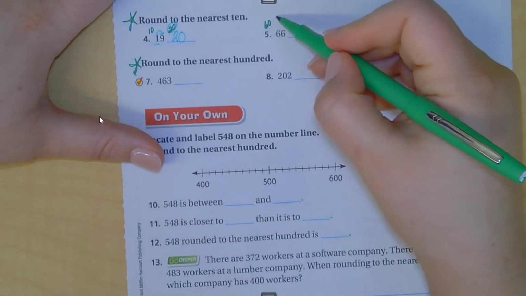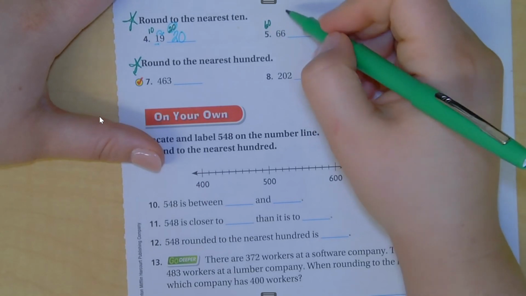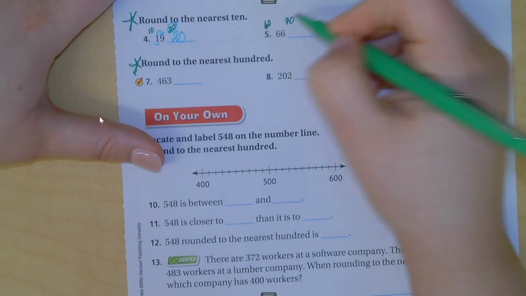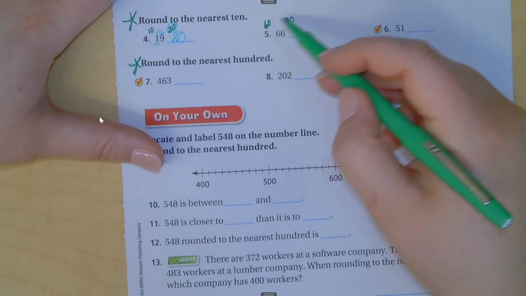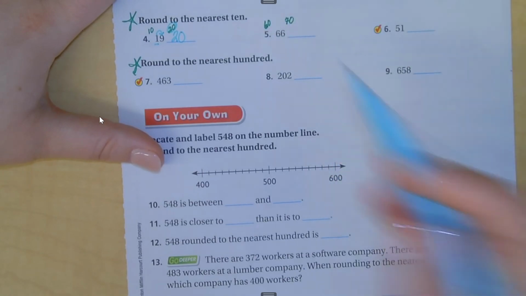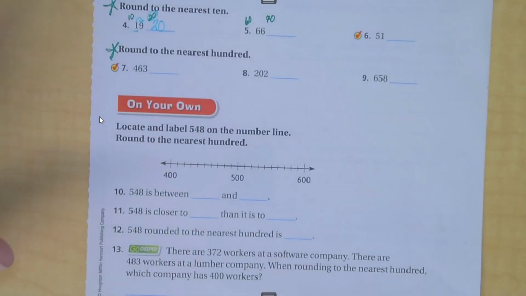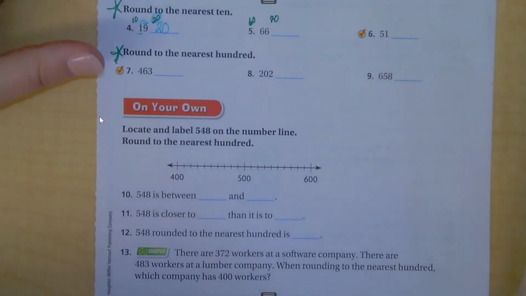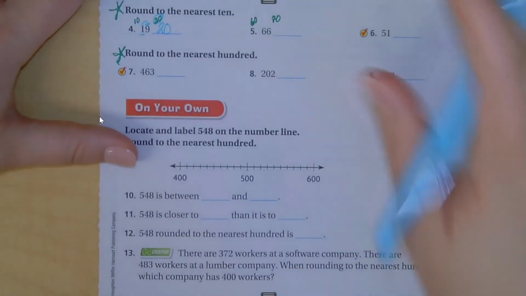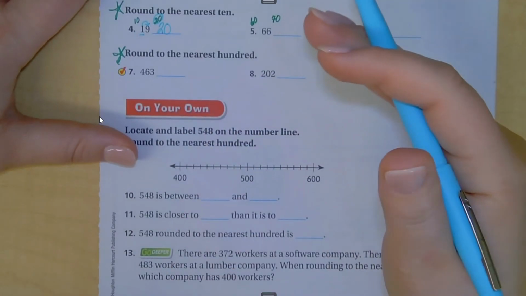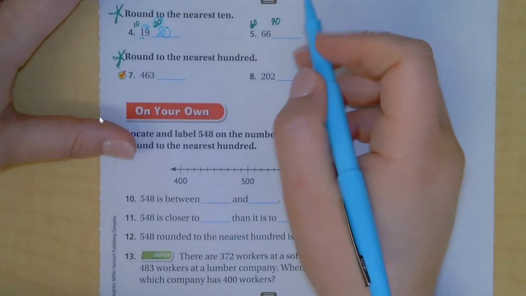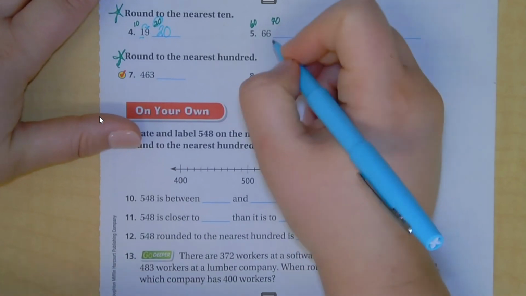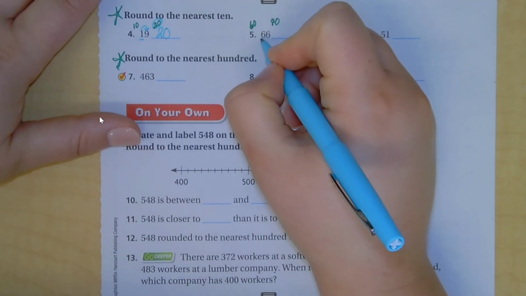And when I count by 10, 60, 70 is the next 10. Rounding by tens, I know 6 is more than 5, so it's more than halfway between 60 and 70, which means it's probably closer to 70. But let's go ahead and do the place value way to see. I'm rounding to the nearest 10, so I'm going to find the number in the tens place, which is right here.